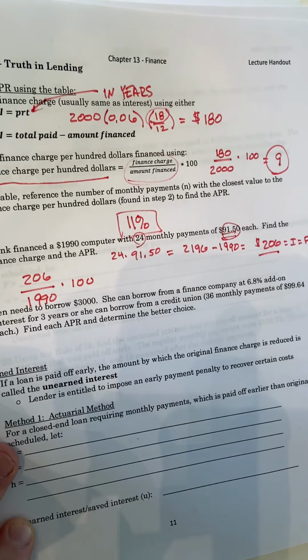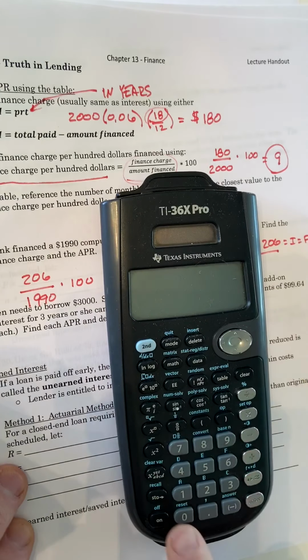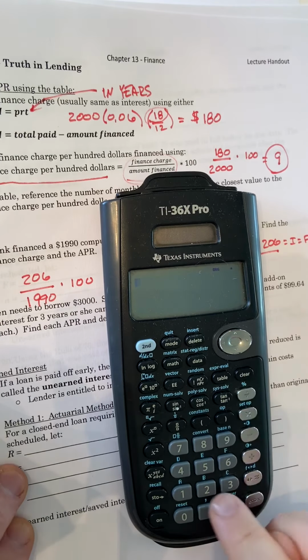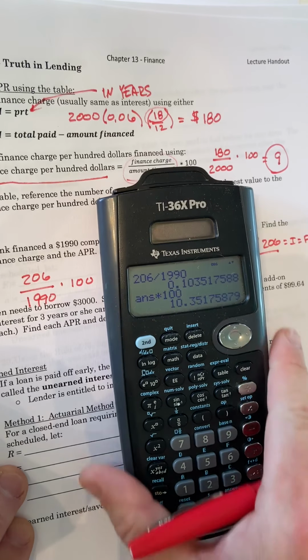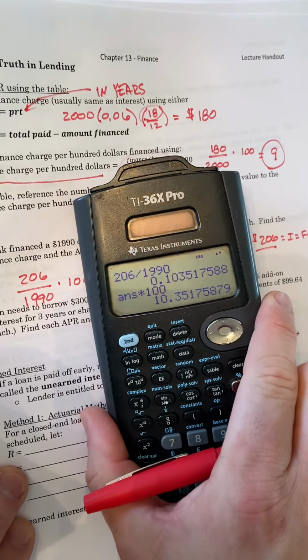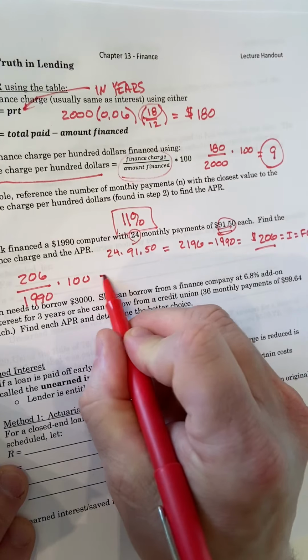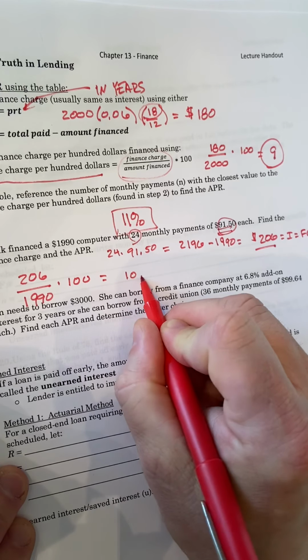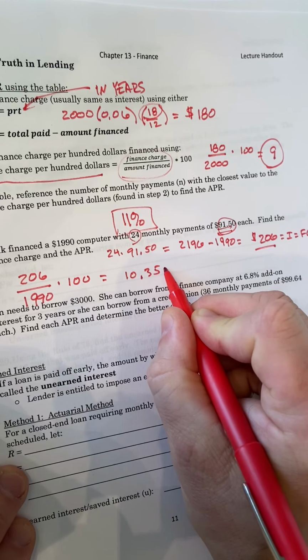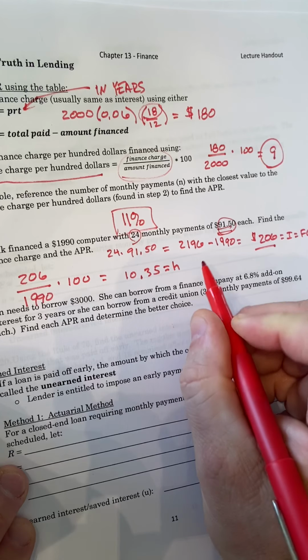Plug that into your calculators and let's see what we get. Slightly different than problem number 16, the one we did the other time. 10.35. Does everybody concur? 10.35. Guys, that's what H is.